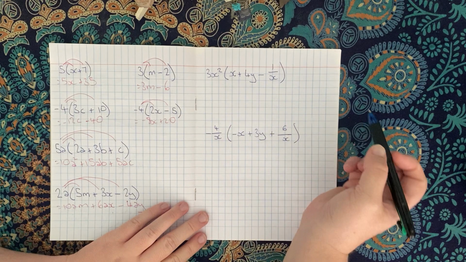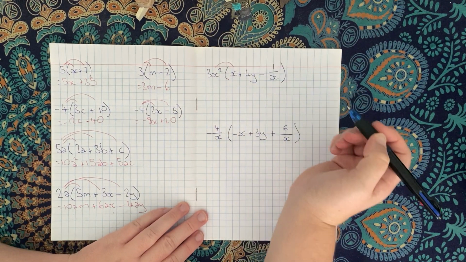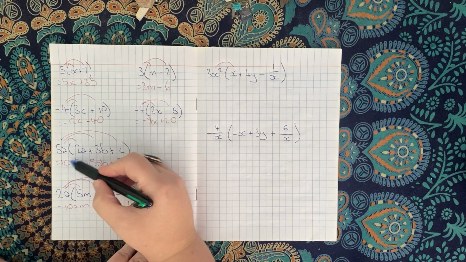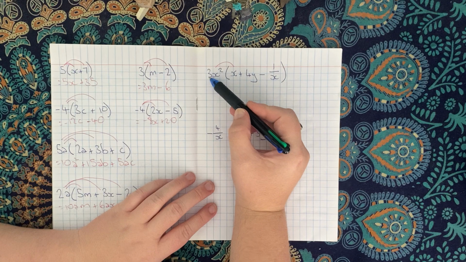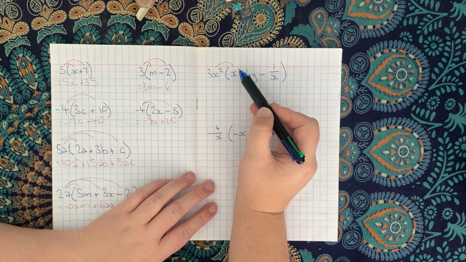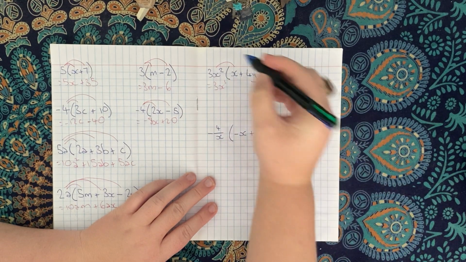Okay, so same thing here, but this time we have a squared term on the outside, so that's going to affect what happens here. So we said before that any letter times itself is squared. Well, we're going to add a third one, right? So this is really 3 times x times another x. So we have 3x cubed.